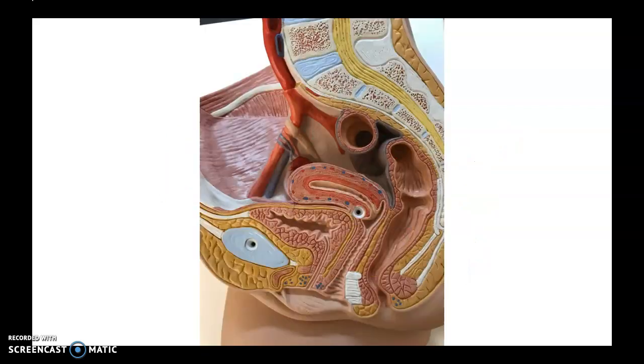All right, so this is looking at another representation. So what we did is we took the cover of the model off, and this is the inside structures. So again, we see the mons pubis. You also see the labia majora. You see the labia minora. What else do we see? Right here, this structure is called the clitoris. That's the clitoris in females. This is the urinary bladder. This is the bladder.